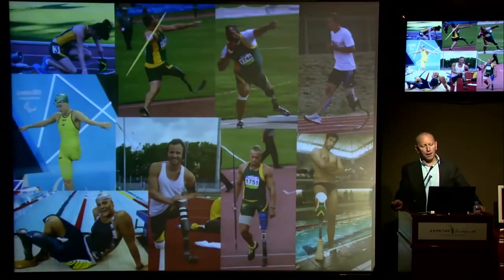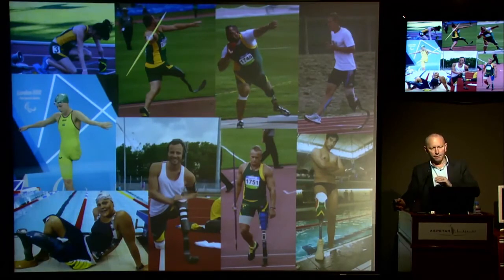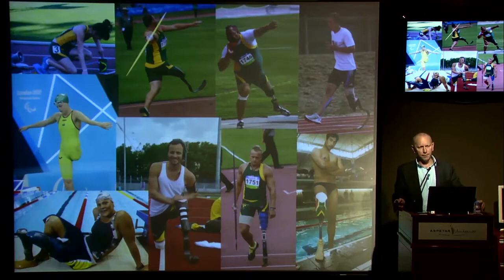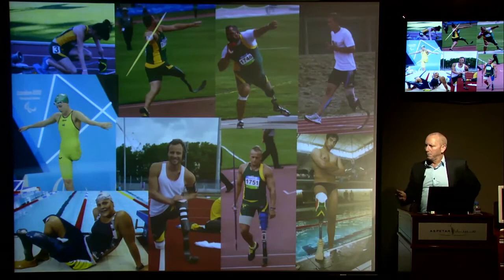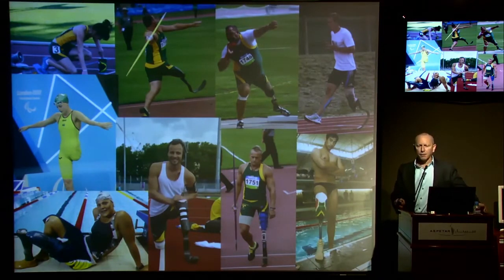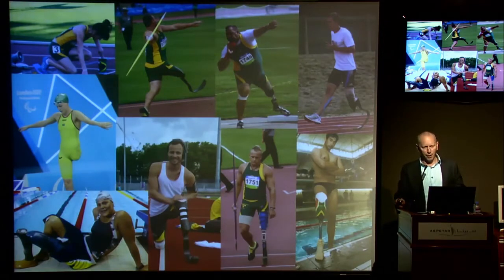So I show you this picture because this is the South African group of Paralympic athletes that I've looked after since 2008. Regardless of whether they are swimmers, track and field athletes, whatever the discipline, every single one of them has had some kind of a stump issue in my care. And there are some who are serial stump issue people. They have stump issues every single year. And I want to try and explain some of these.